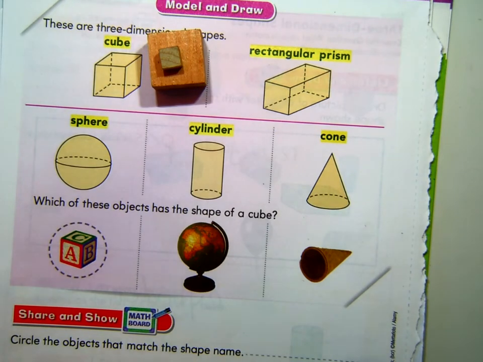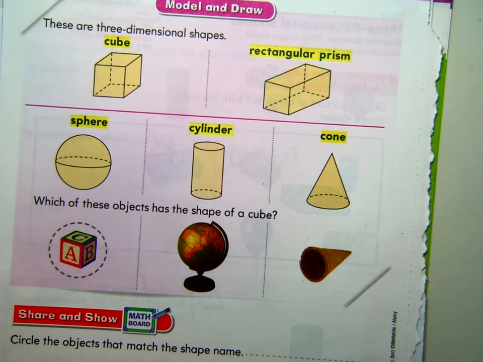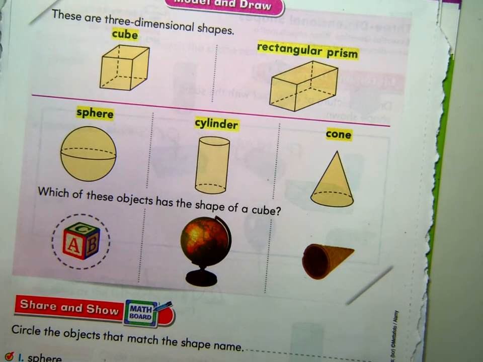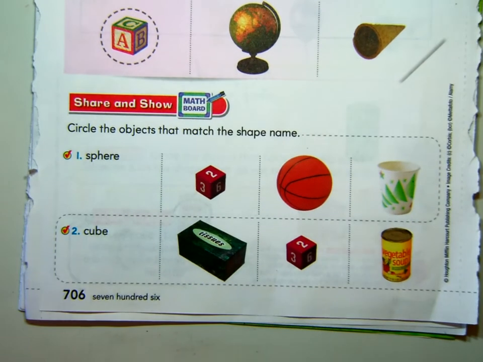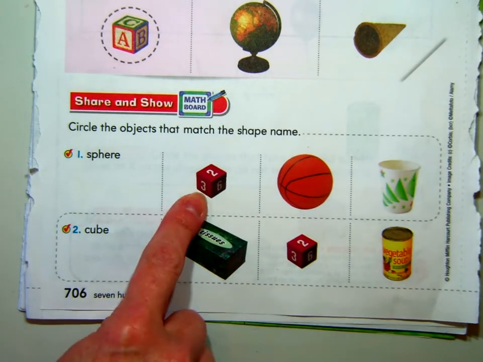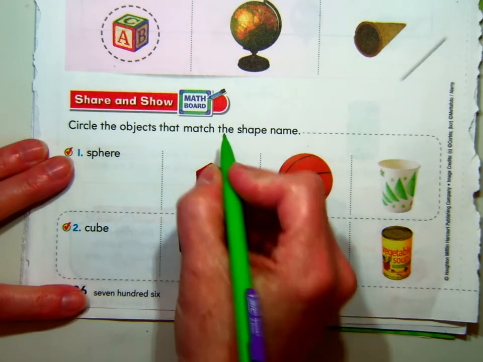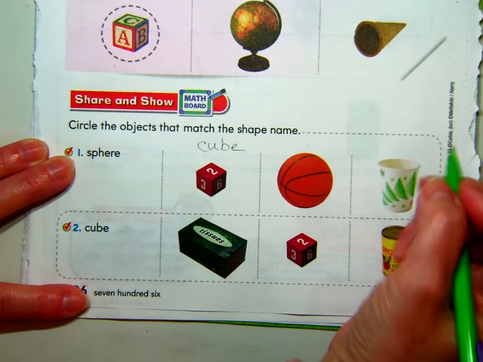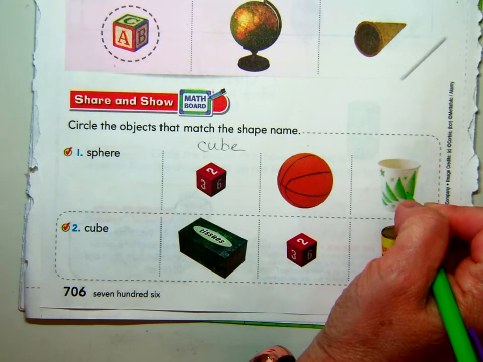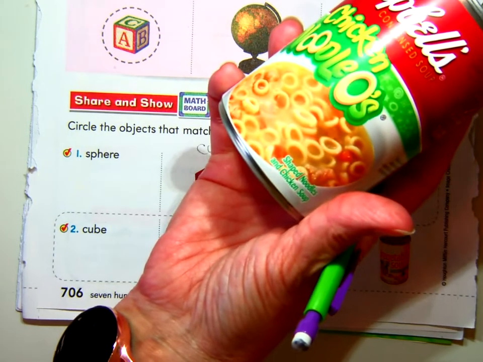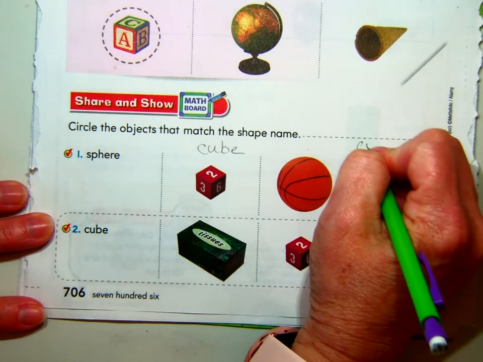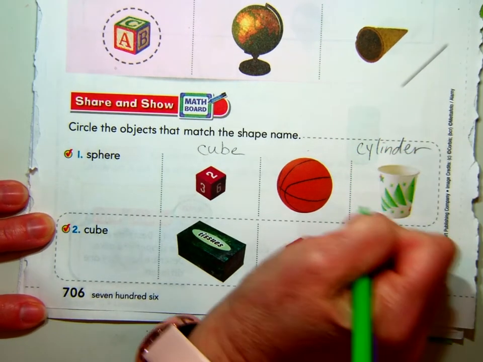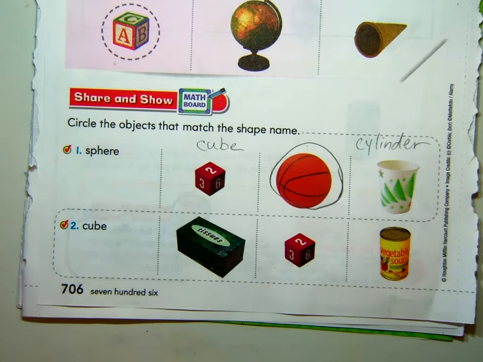So then it says, which of these objects has the shape of a cube? And then they circled it for us. And that's fairly easy. As you go through and do this lesson online, they will just have you say which one of these things is a sphere. Well, you may even want to do this. Well, this is a cube. And this, oh, what would that be? That looks kind of like a soup can. See that? It's flat on the top, flat on the bottom, and you could roll it. So that is a cylinder, which means that this ball that would roll away is a sphere, because a sphere can roll away. And there it goes.